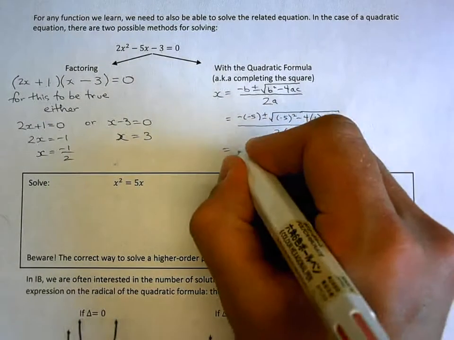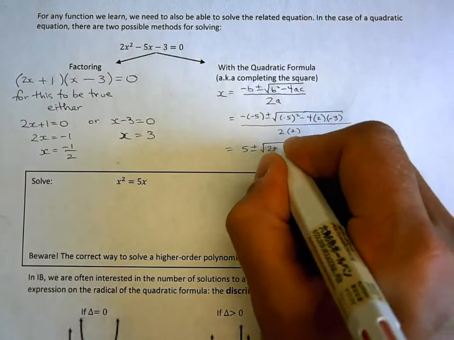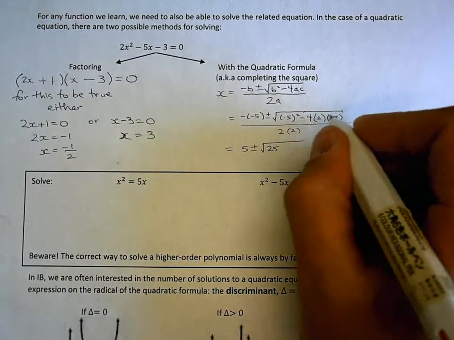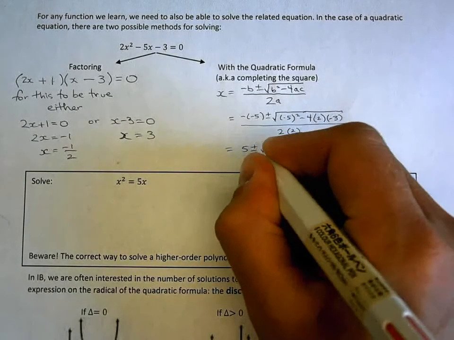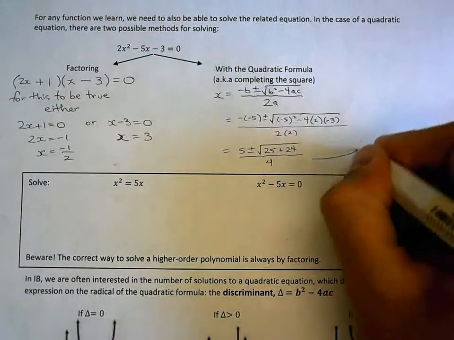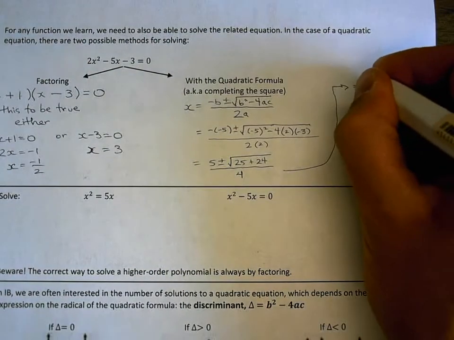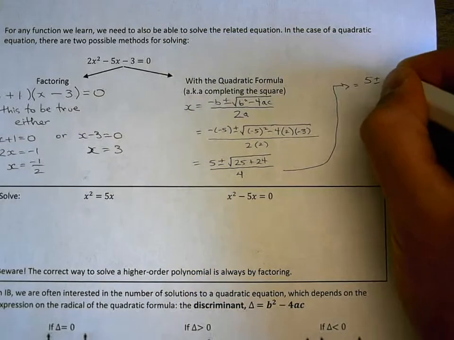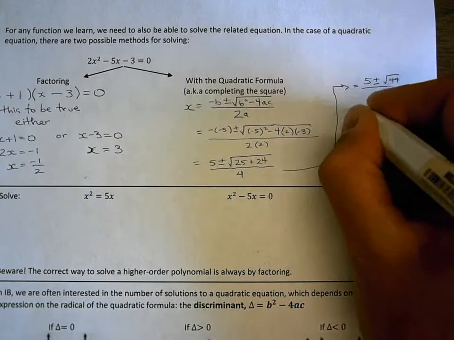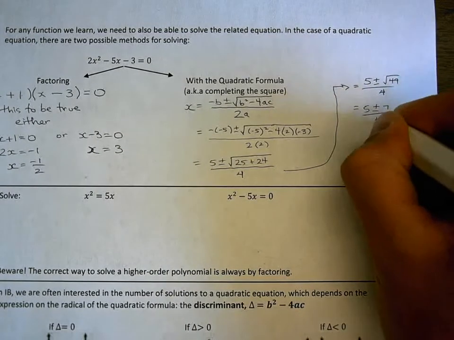So that's 5 plus or minus the square root of 25, and this is going to be negative 24 so plus 24, over 4. Closing in here, this is 5 plus or minus the square root of 49 over 4. This is 5 plus or minus the square root of 49, which is 7, over 4.